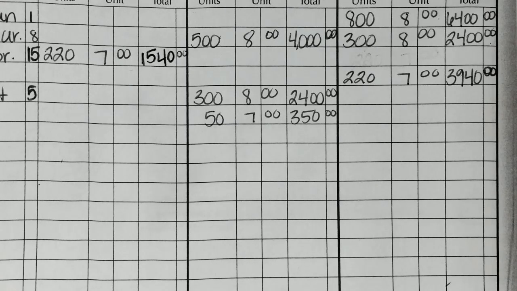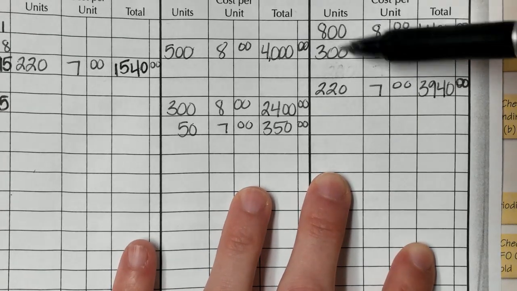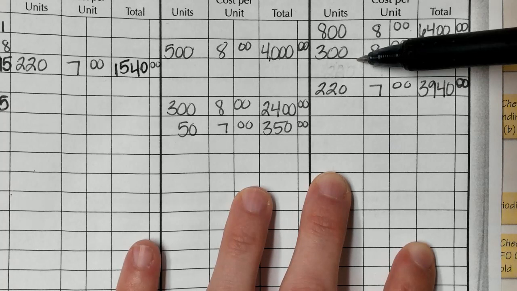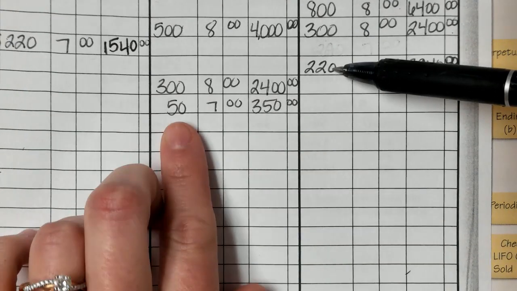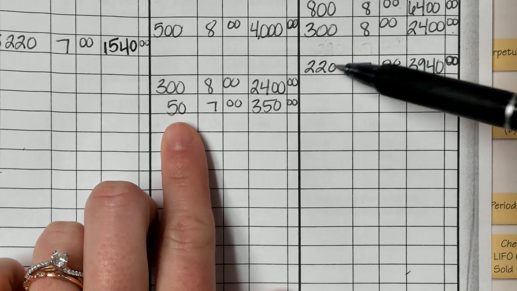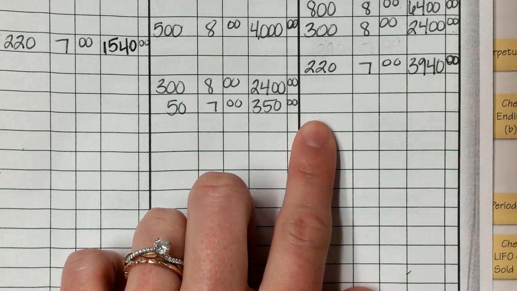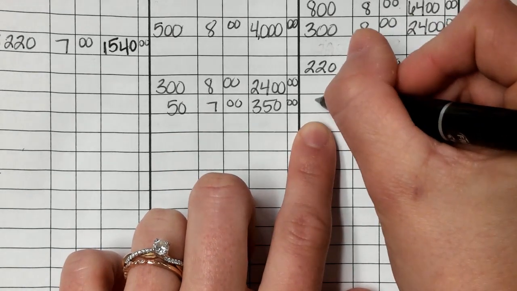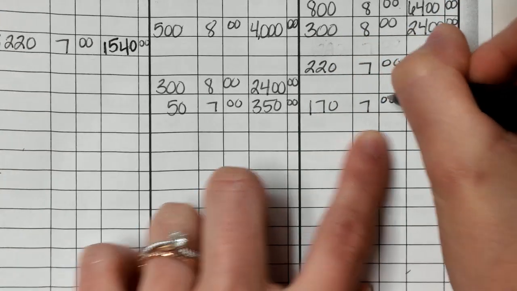So for the units that we paid $8 for, we're out of those. They're gone. For the units that we paid $7 for, we've sold 50. So we're going to take this 220. We're going to subtract 50 out of that. So our new unit amount would be 170 at $7 a piece.